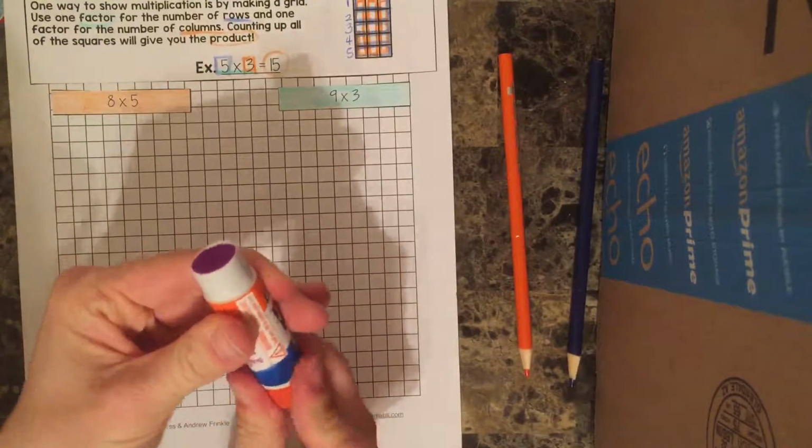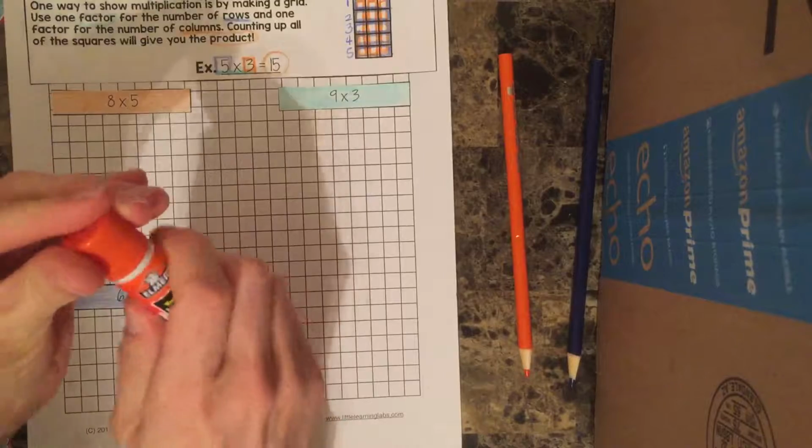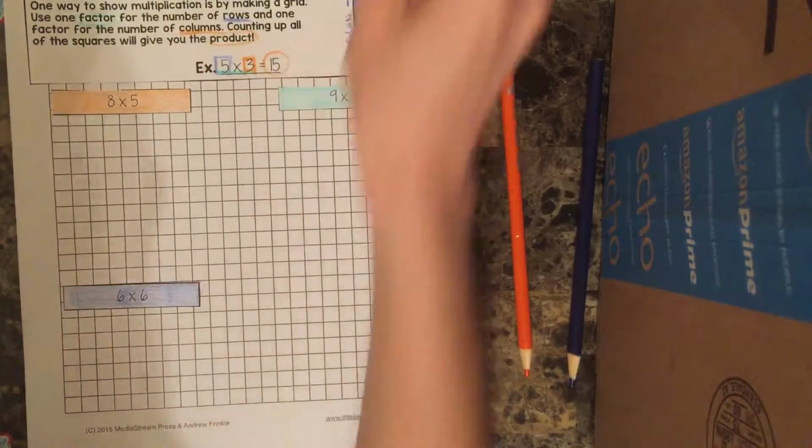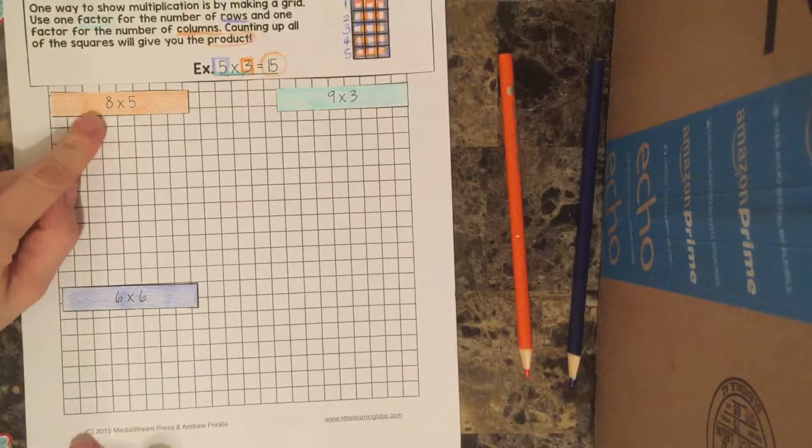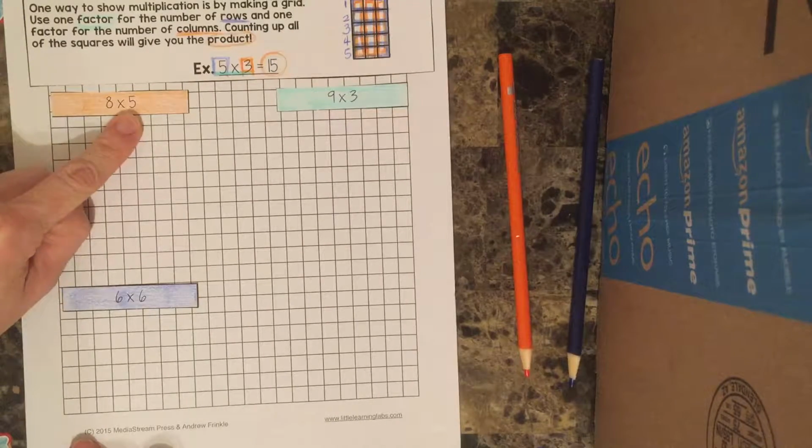Okay, when I'm done gluing, I turn down the glue, pop on the cap until you hear that lovely click. Okay, let's do our first example. So I've got 8 times 5. This is going to be 8 rows and 5 columns.